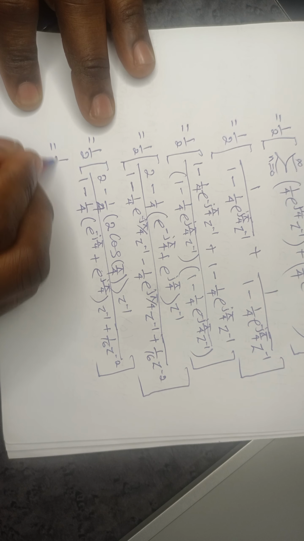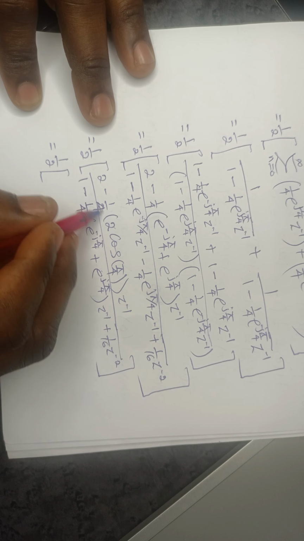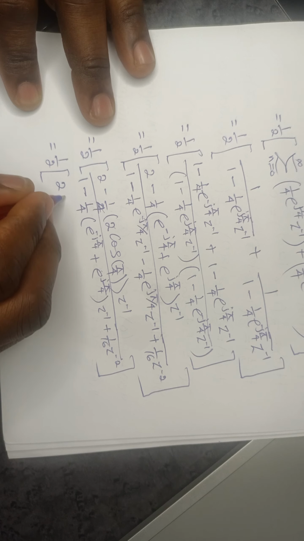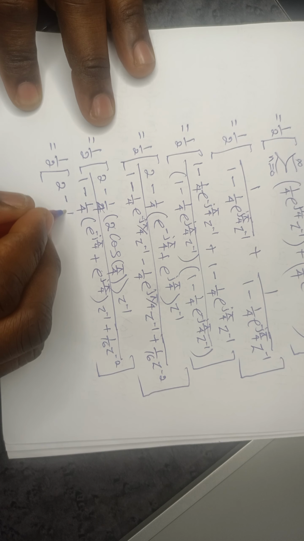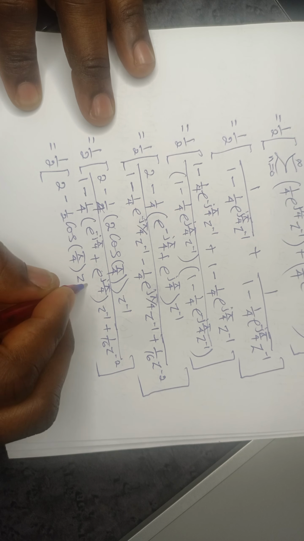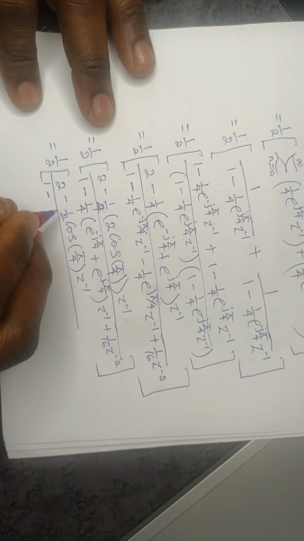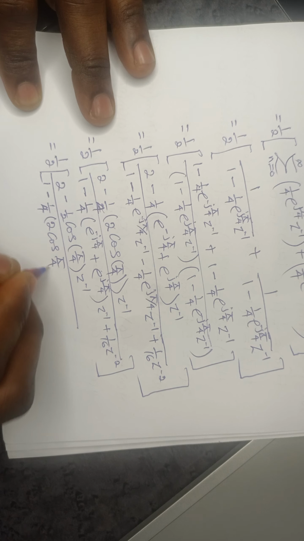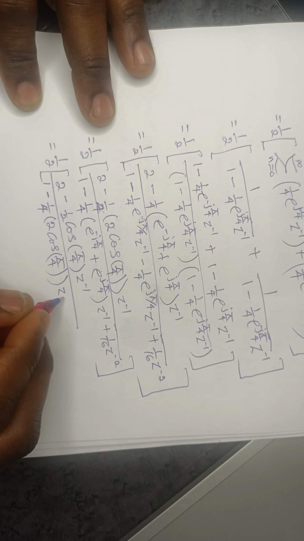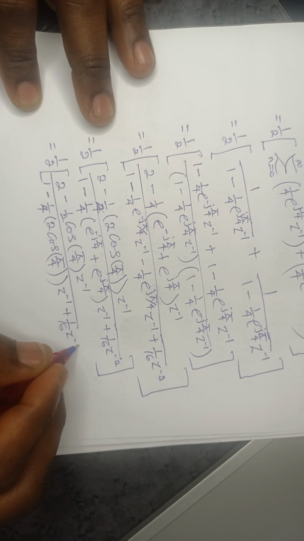So this is going to be 1 all over 2. So now you can see that this 2 can go out of this expression. So we have 2 here minus 1 all over 2 cos pi all over 4 z raised to the power minus 1 all over. Now this is going to be 1 minus 1 all over 4, and this is also going to be 2 cos pi all over 4 z raised to the power minus 1 plus 1 all over 16 z raised to the power minus 2.